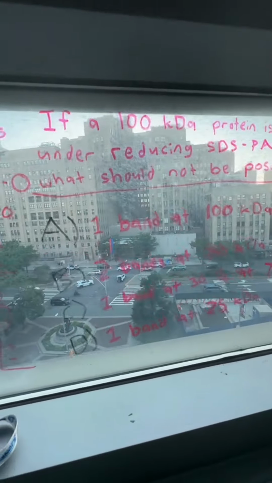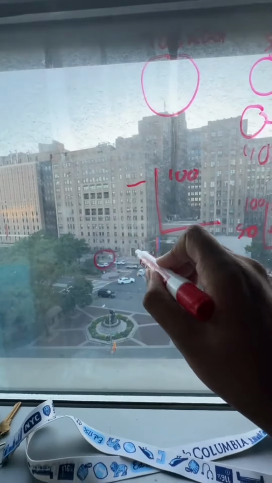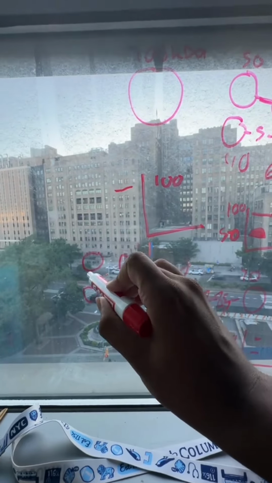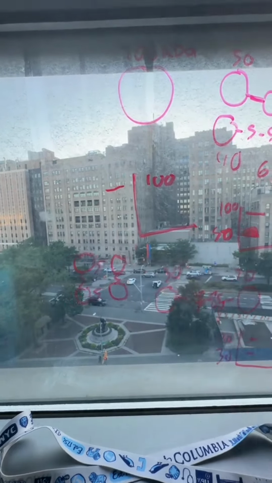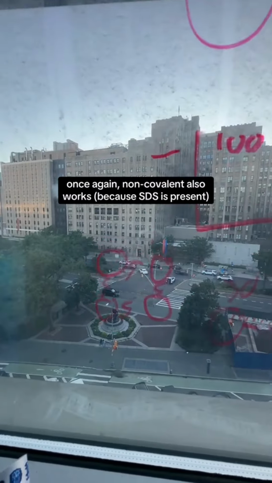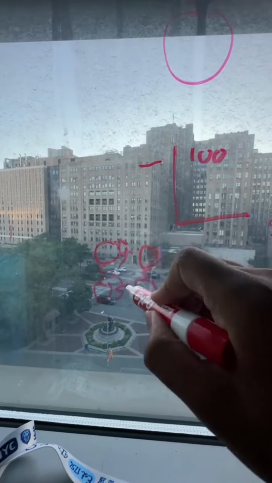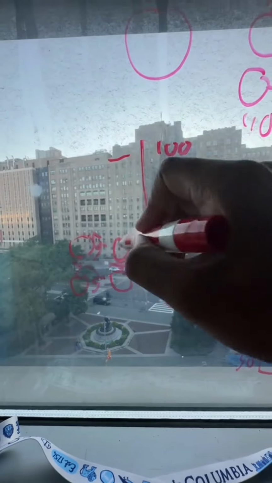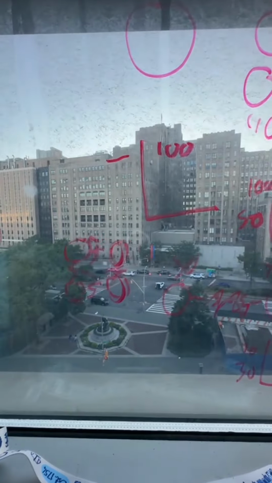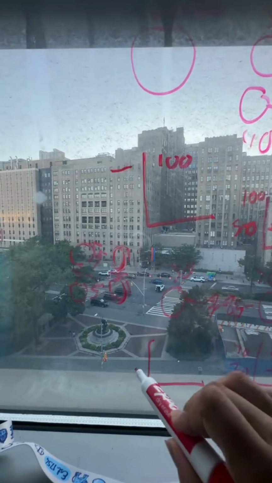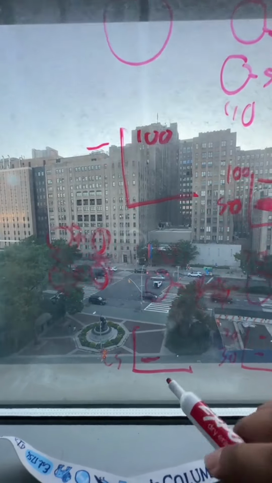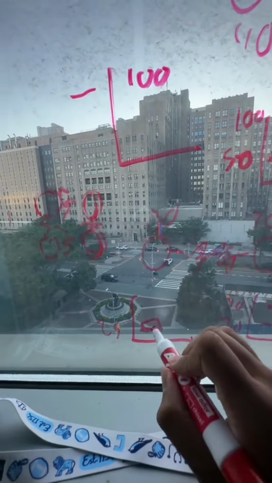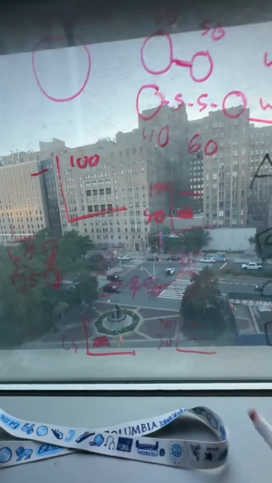This is definitely possible. It just would be a thick band, right? How is this possible? If you have a homotetramer, and all of these are combined by disulfide bonds, if you do reducing SDS-PAGE, all of these will break up and you'll get each of these individually, right? Each of these is 25 kilodaltons. So all of those will show up right here, except instead of being a thin band, it will be a thick band because there's many of them, right?